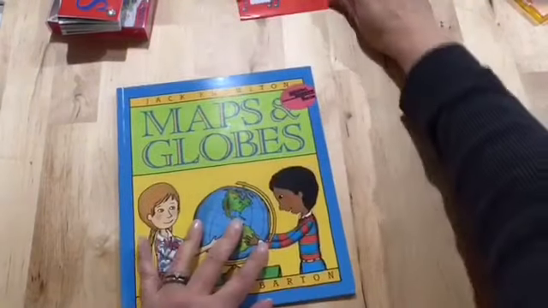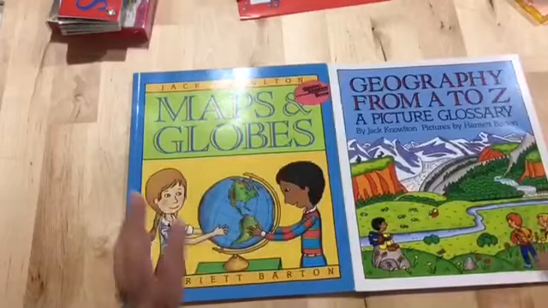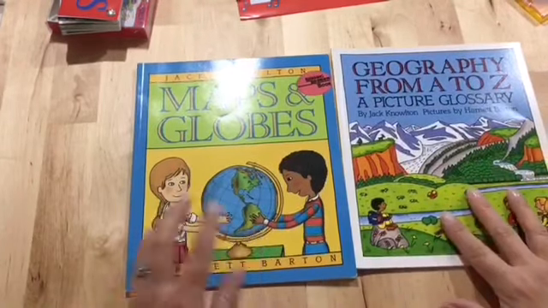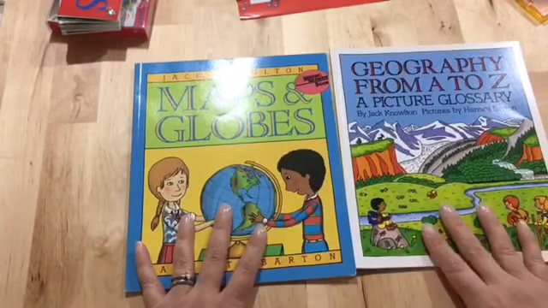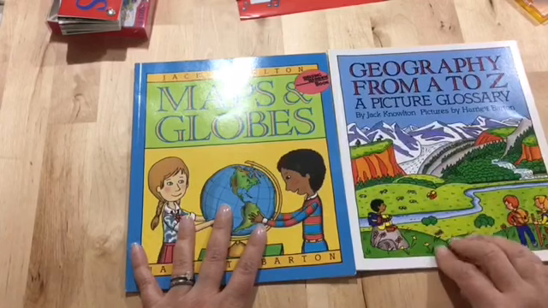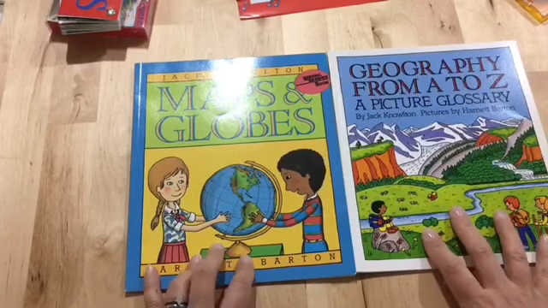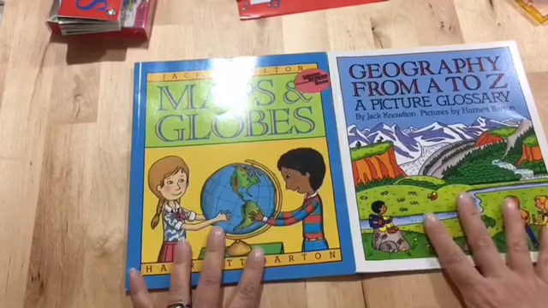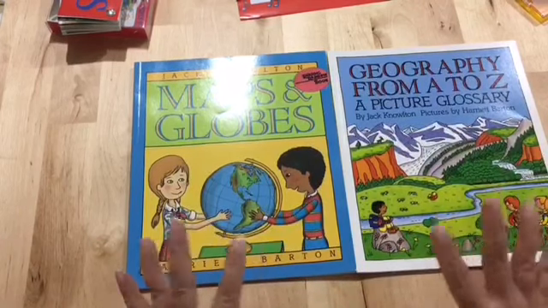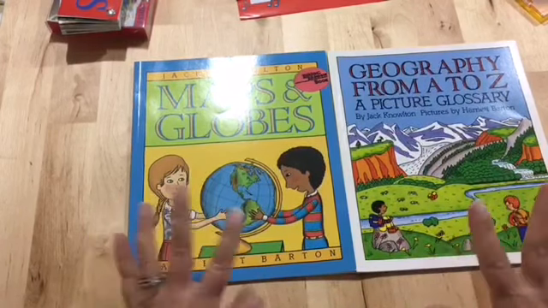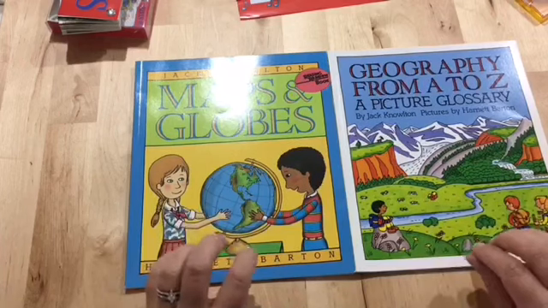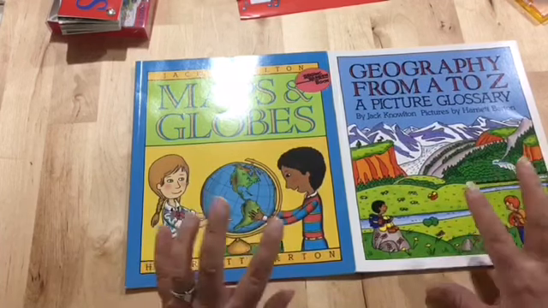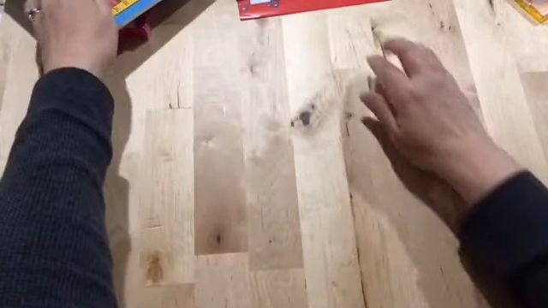A couple of other books that we have for geography and things are these two books, Maps and Globes, and Geography from A to Z, a picture glossary. Again, these go over things like what a rainforest is, a prairie, a valley, a dune, an island, a lagoon, things like that. These things are covered in here, and then a little bit of extra. So we'll be using those. I'm gonna put these over here.